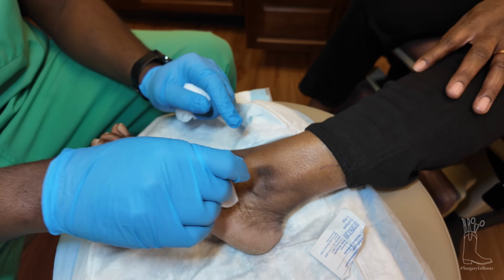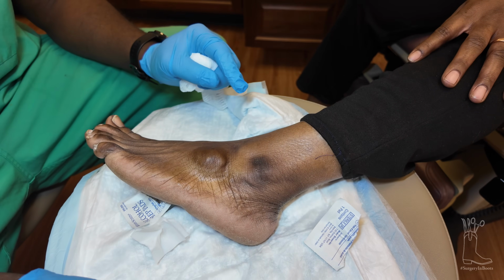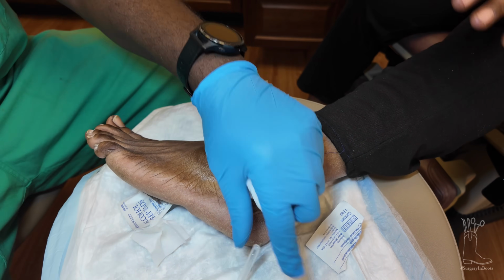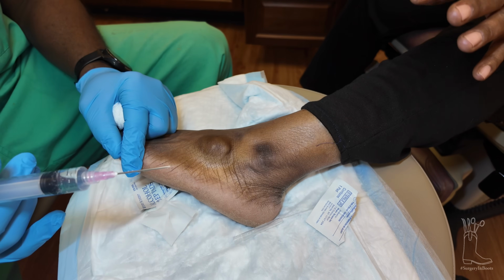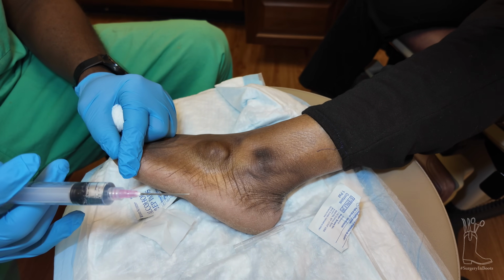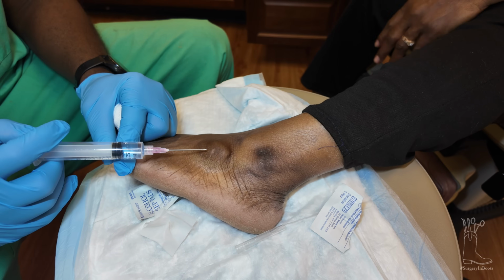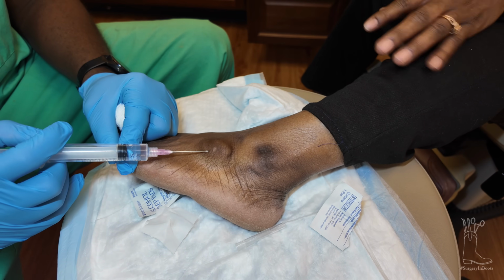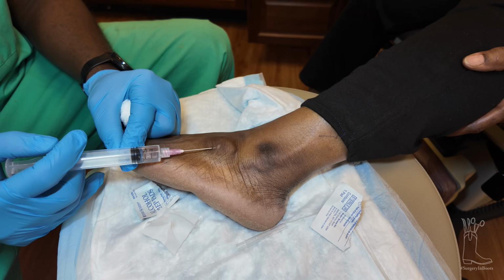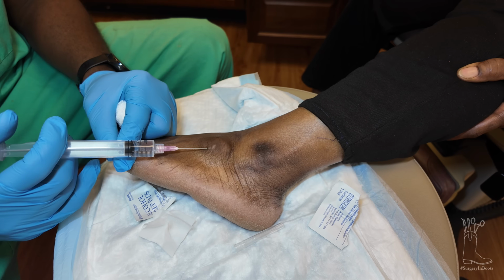And then after that, we will... I don't know if I can call my other daughter. Hold on, what you doing? Okay. A little stick. You ready? Yeah. 1, 2, 3. There you go. So we're going to put a little numbing medicine on it.